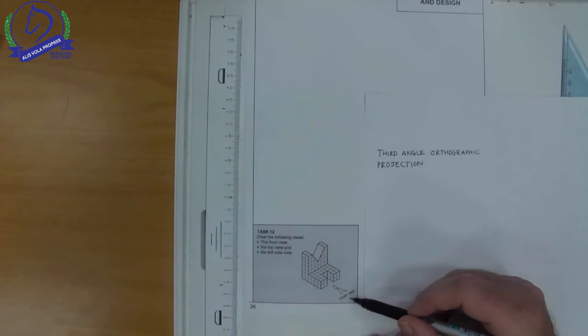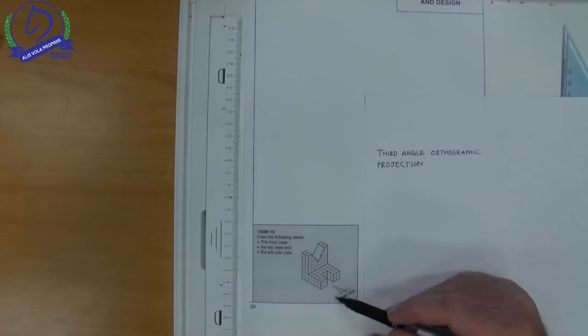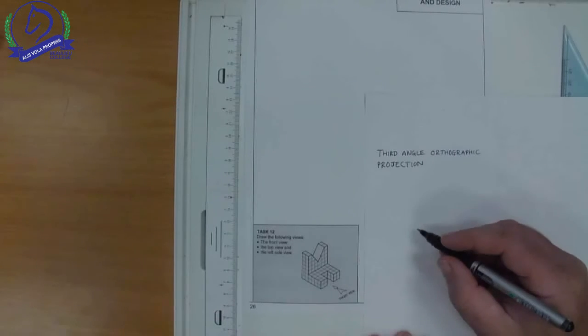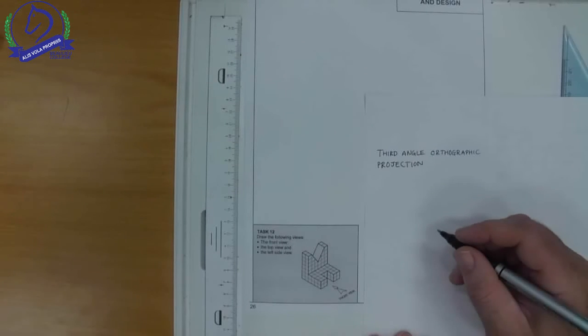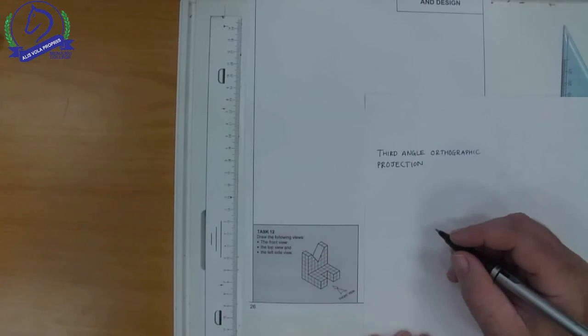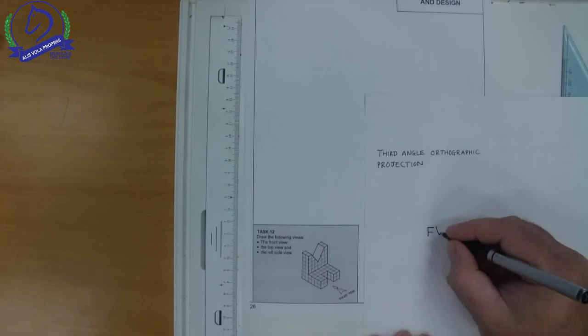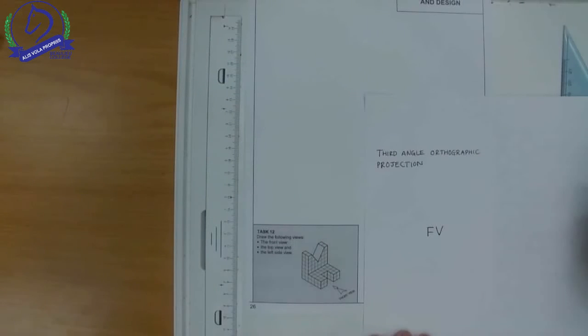As you can see here in the isometric view, they still want you to look on the right hand side of the isometric axis as the front view. When we convert this to third angle, what we have to do is position the drawing slightly differently. The most important view is always the front view. From there, the top view.